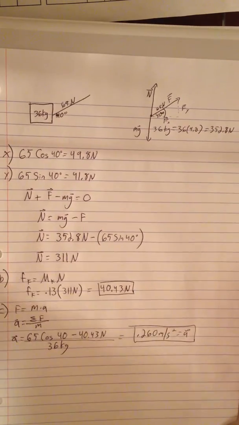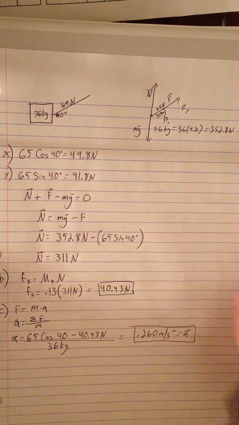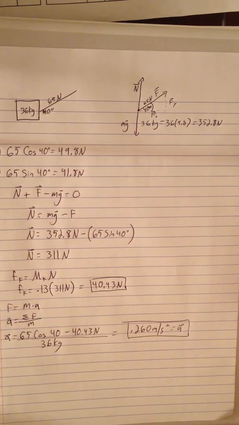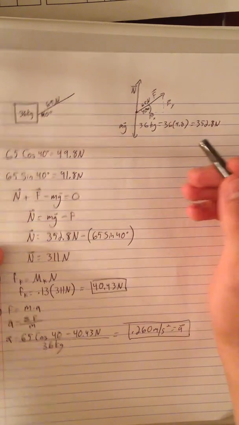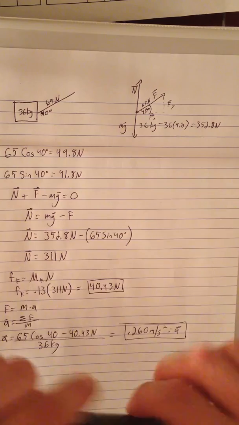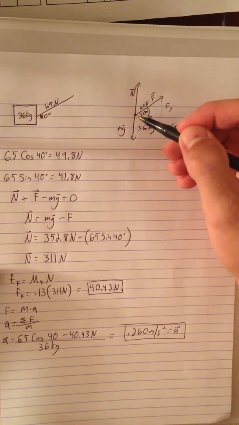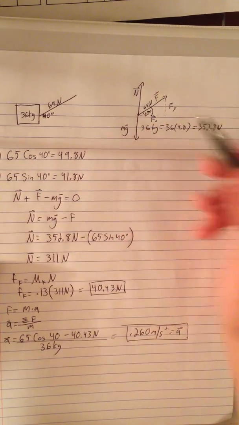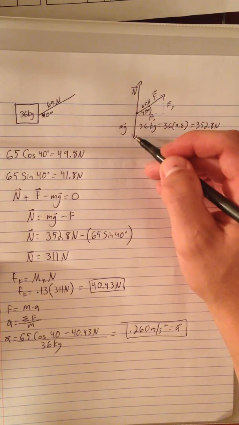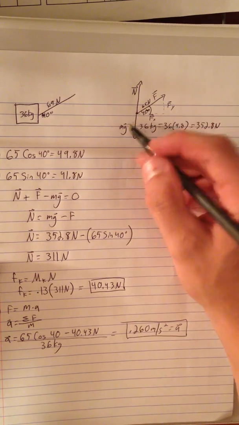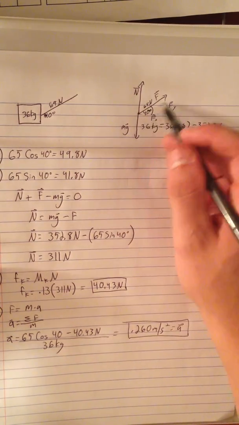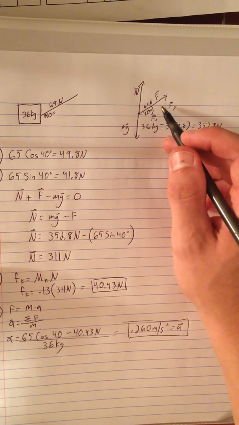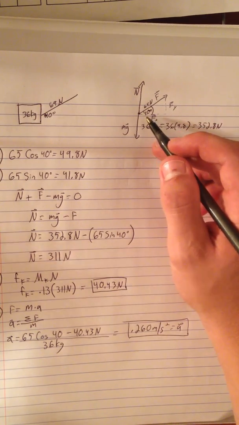Okay, so we have the problem explained in the email. So I'm just going to go ahead and draw the forces involved in this problem. Okay, so we have a normal force right here that's going perpendicular to the surface. Then we have the force of gravity pulling down on the 36 kilogram block. And then we have the force that the girl is pulling on the 36 kilogram block.